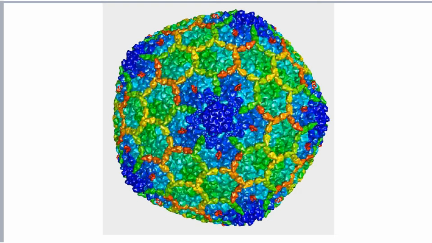This beautiful diagram represents a scale model of the protein cover of a virus. This cover is named a capsid. The capsid, as you can see, is made up of multiple polypeptides. That is why each one is colored differently.